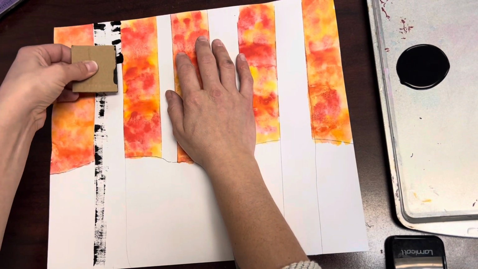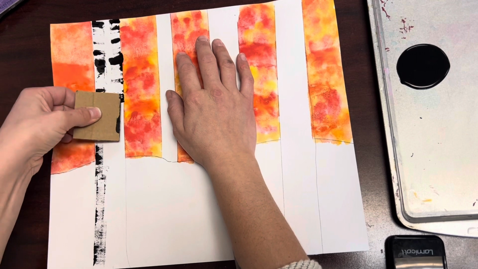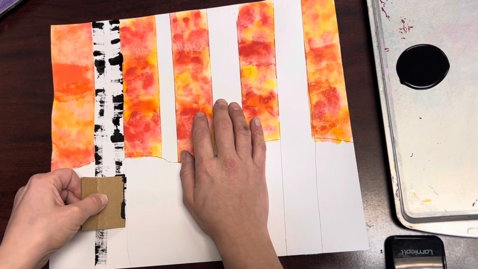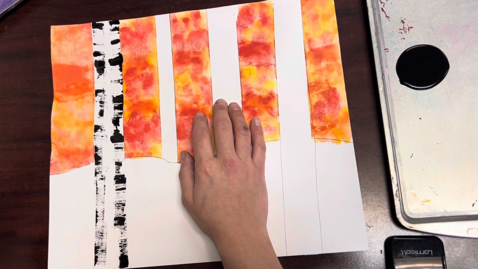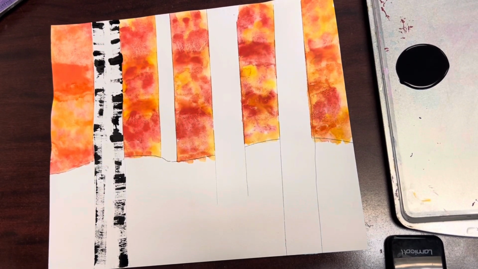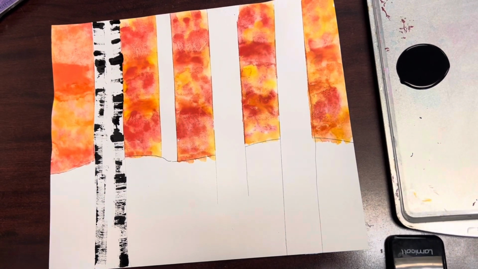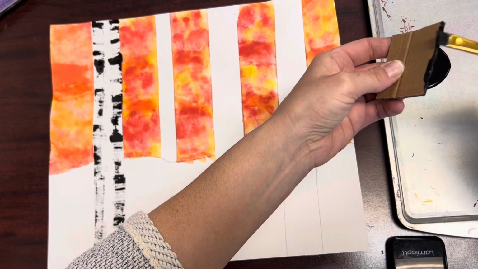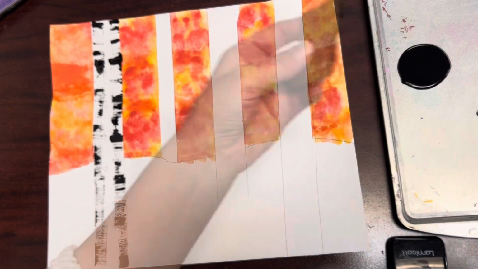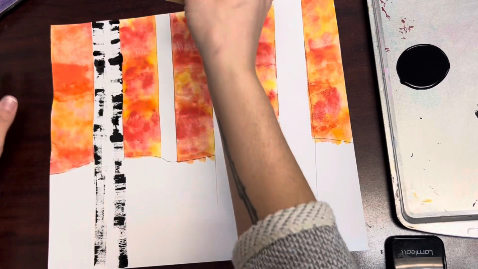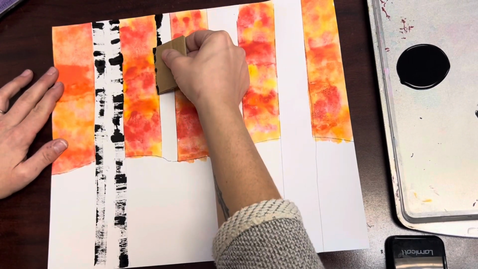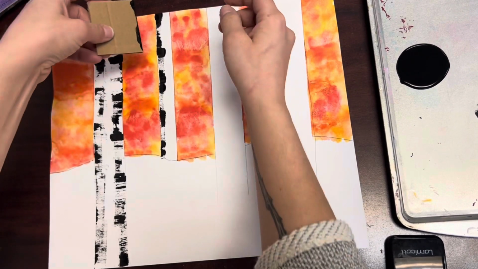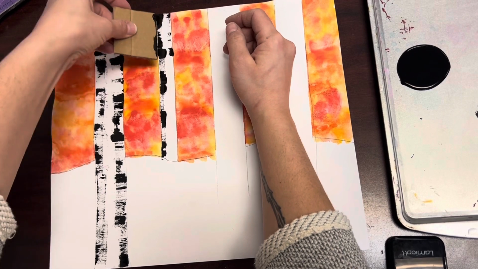You'll do the same steps on the right side of each tree. Hold the cardboard on the very edge of the right side, drag and pull to the center. This is a very simple and easy but very effective way to create real looking tree bark. Repeat these steps for each one of your trees, making sure that you only make the tree bark exactly where your trees are at and no further down the page.